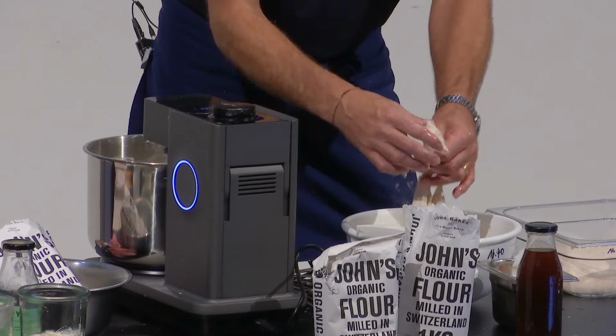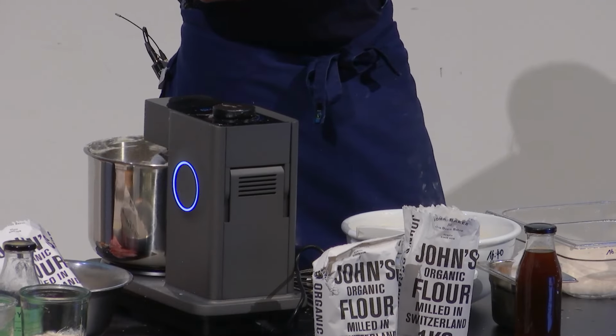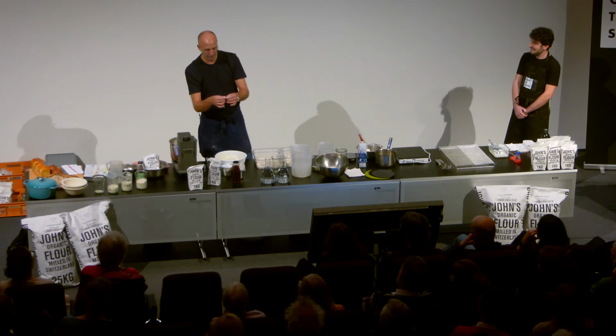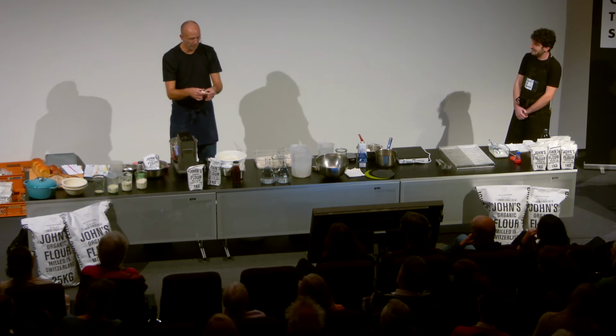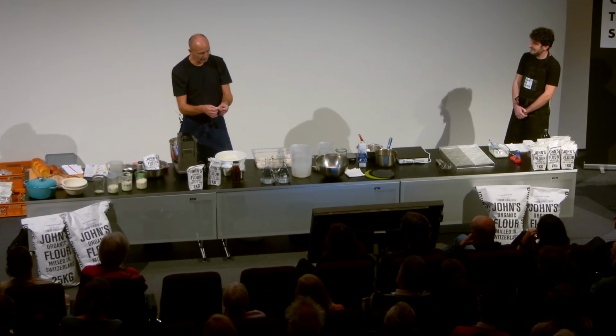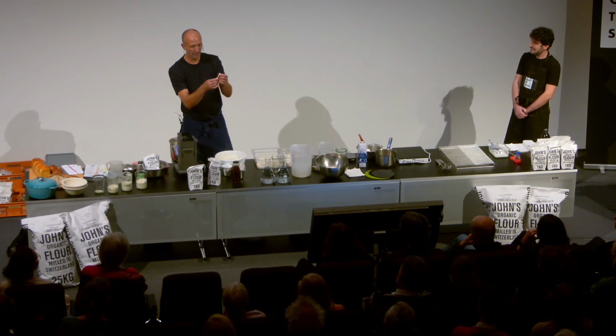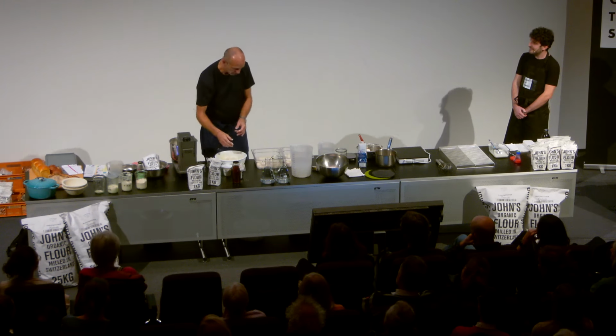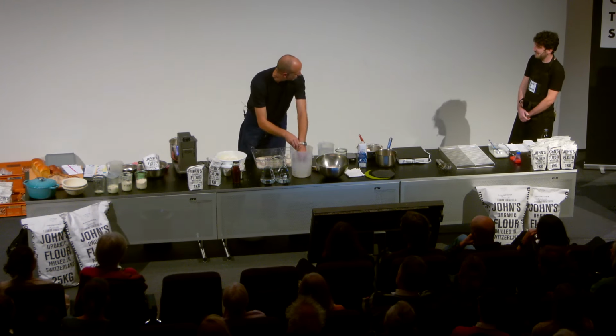You cannot yet have the really nice gluten window, but if you now go on and fold it a few times, I'm going to show you now how to fold. It has already a nice built-up gluten strings network, yes.